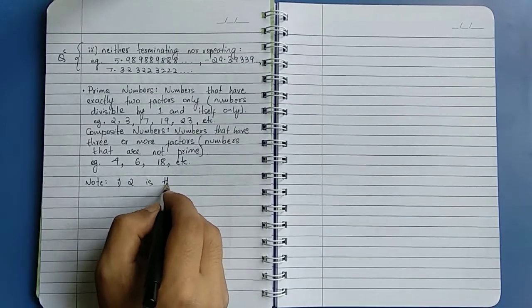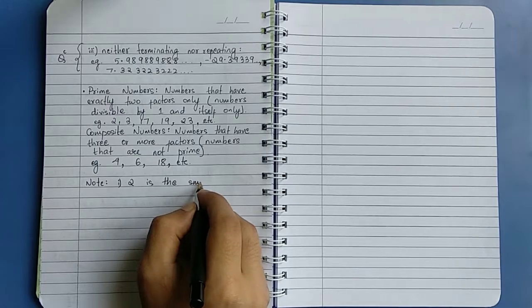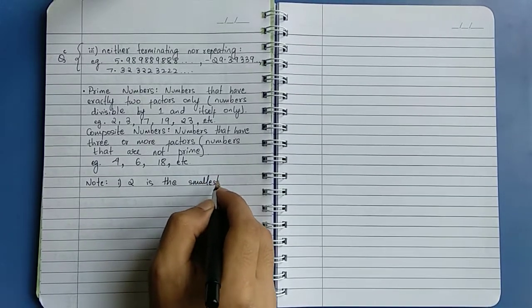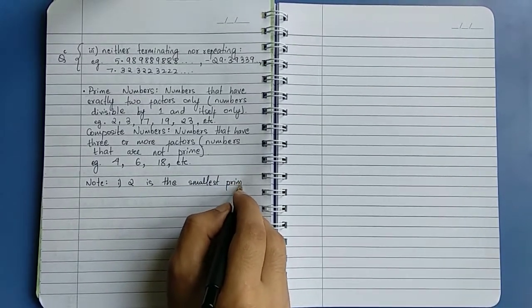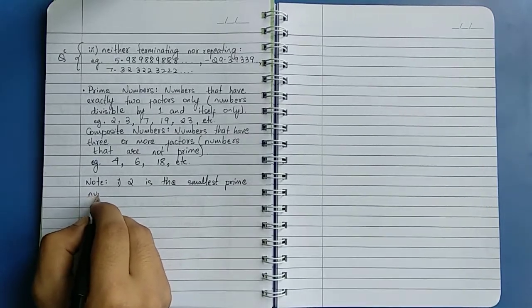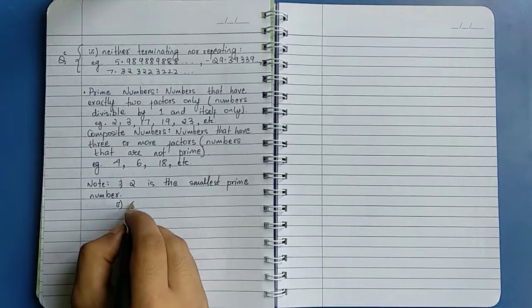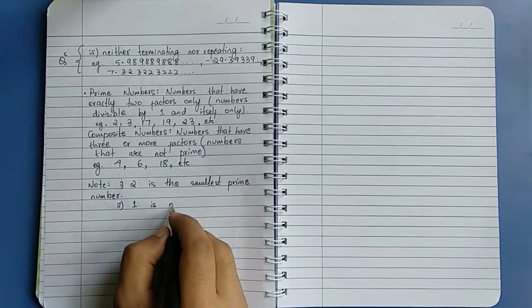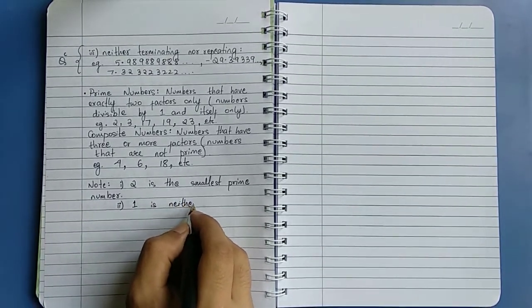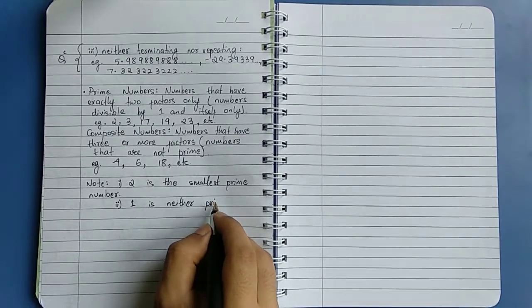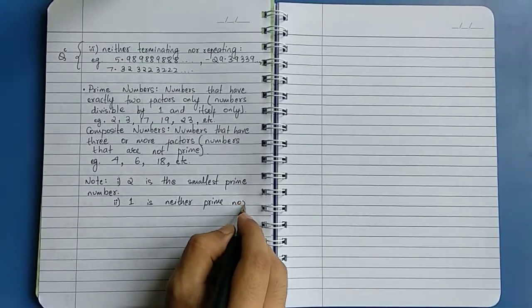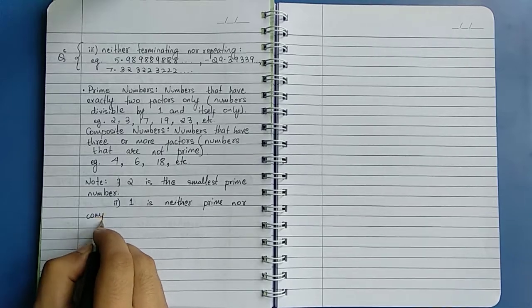2 is the smallest prime number. And second, 1 is neither prime nor composite.